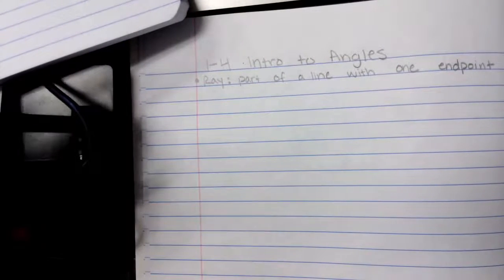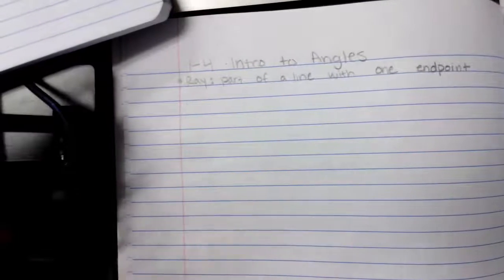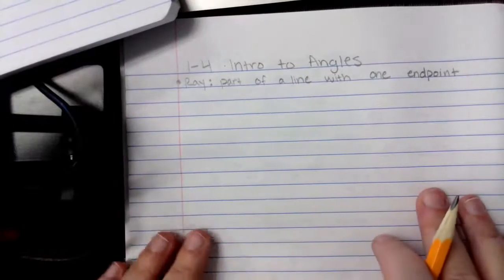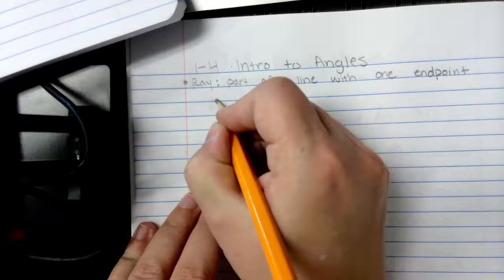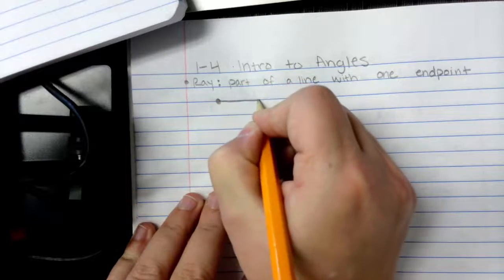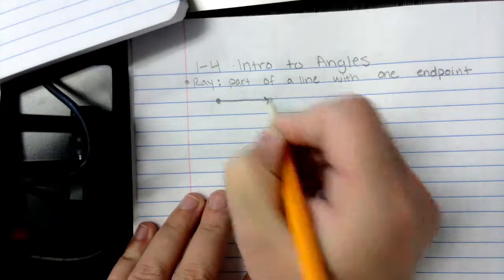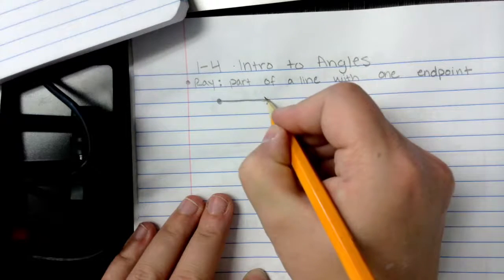I need this to be like that, but it won't stay up. Okay. So for example, if we have a ray that goes across here, it's going to have an endpoint, and then it's going to keep going on and on and on in one direction. So we do have an arrow there.